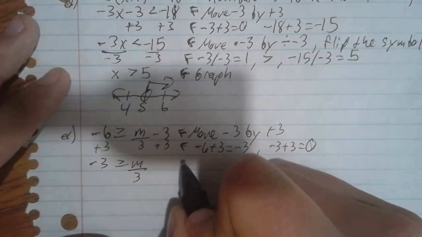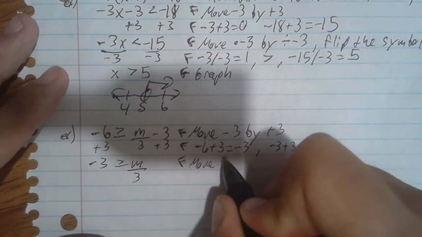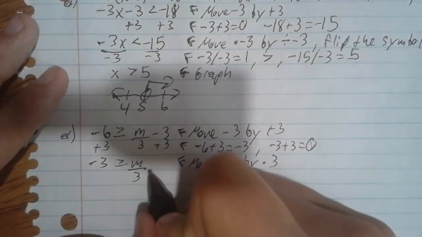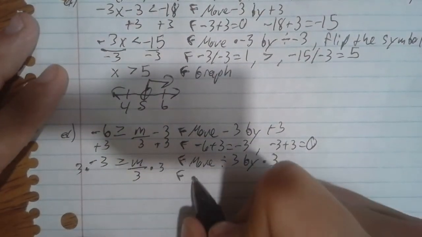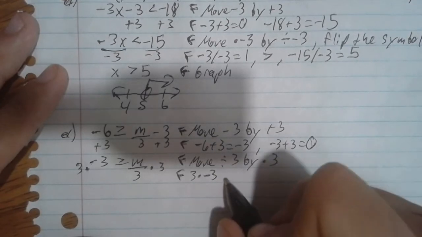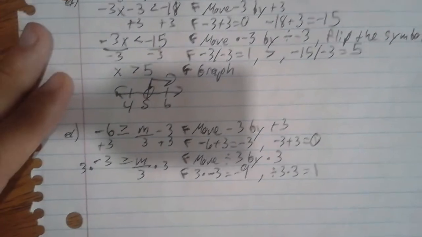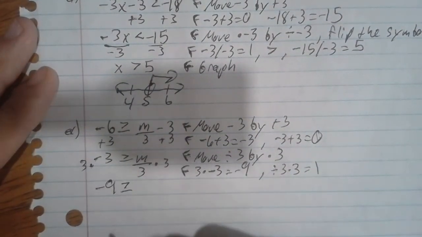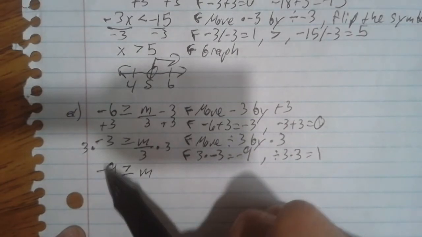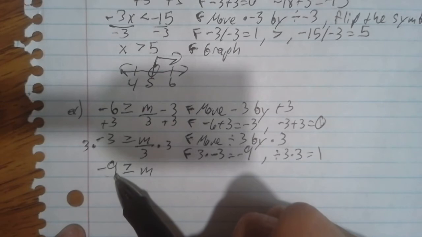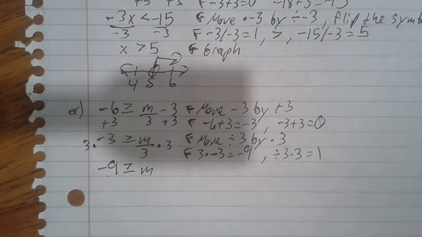Now we get to move or divide by 3 by multiplying by 3. So we multiply by 3, multiply by 3. 3 times negative 3 gives us negative 9. Divided by 3 times 3 gives us a 1 that we want. So we get negative 9 is greater than or equal to our 1m. Now, you'll notice that we did not flip the inequality even though we got a negative here. We multiplied and got a negative. That's fine. We did not multiply by a negative. It's when you multiply by a negative, not when you get one.